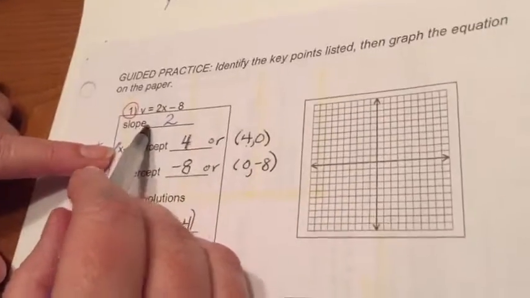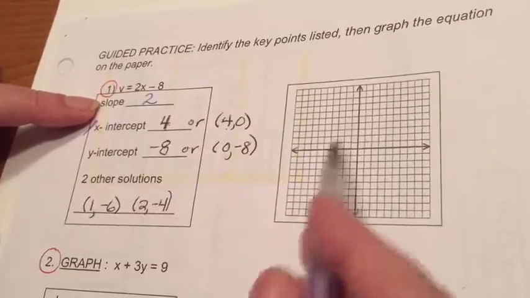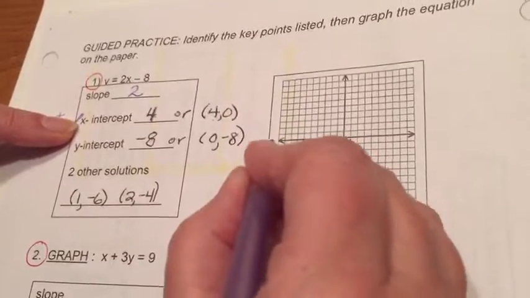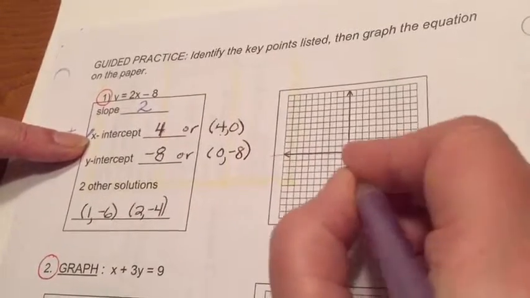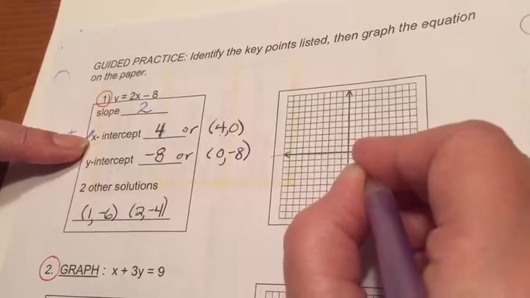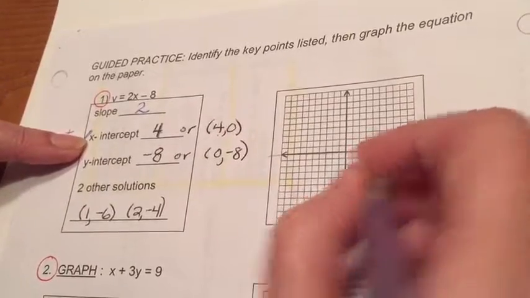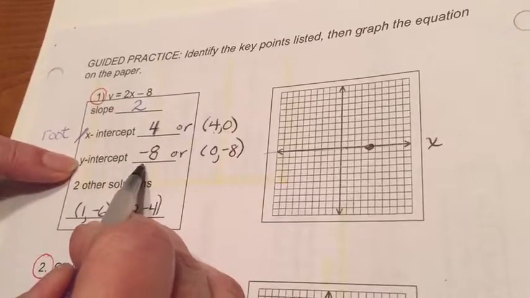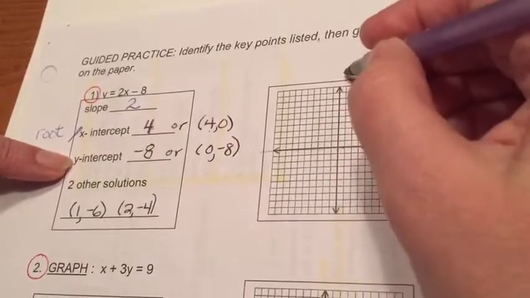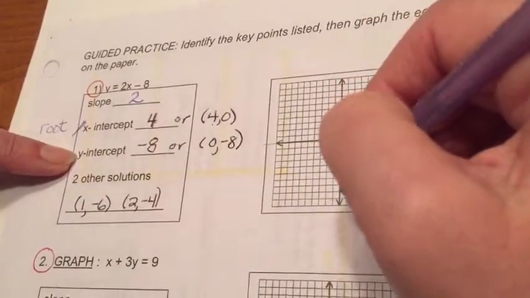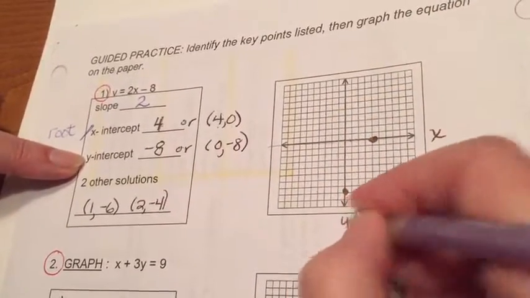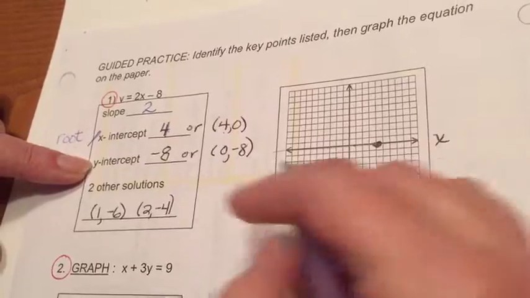So I'm going to go to the graph paper. The slope, I'm not going to graph that one. I'm going to graph these 4 points. So the x-intercept, I find the x-axis and count 4. 1, 2, 3, 4. So there's the 4, which is the x-intercept. The y-intercept, so here's my y-axis, and I'm going to find -8. That's along the y-axis.